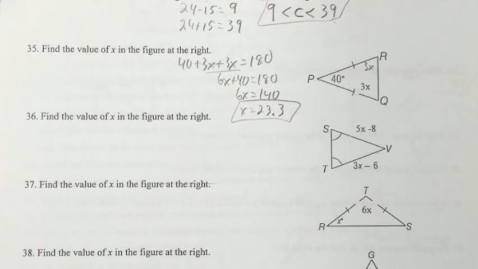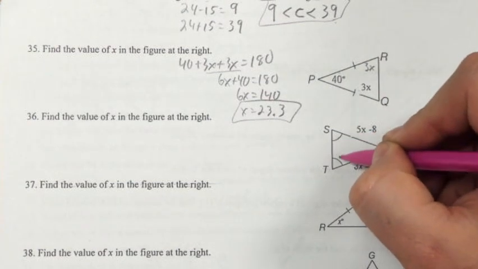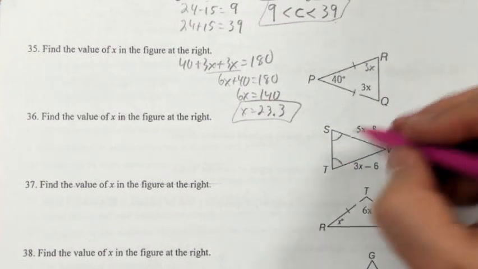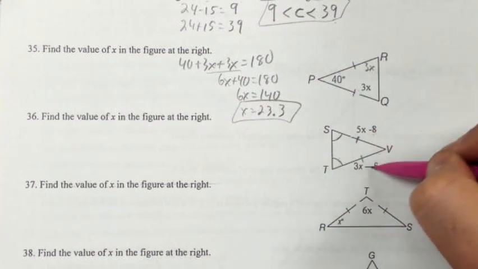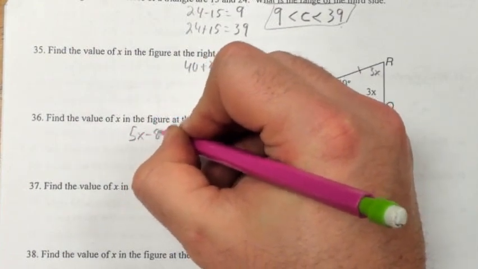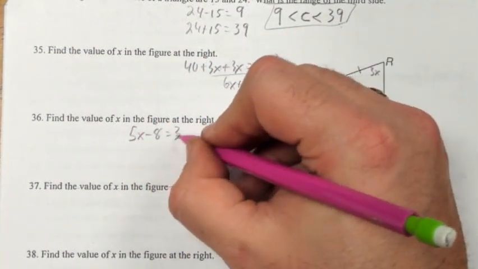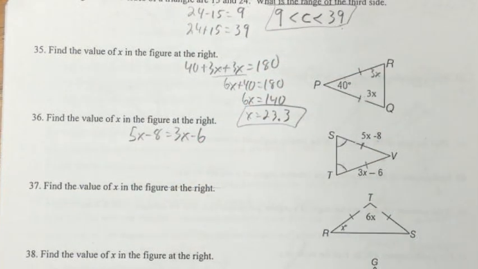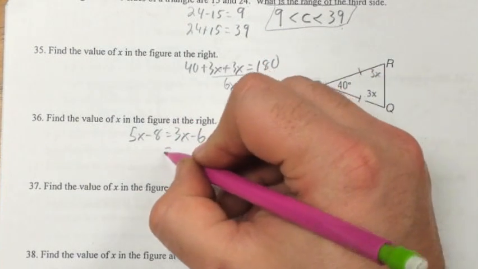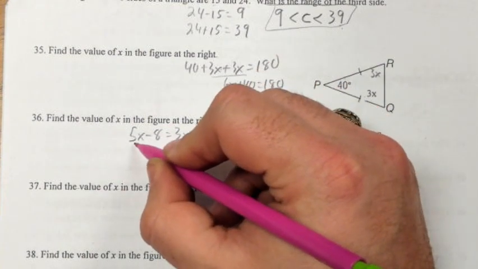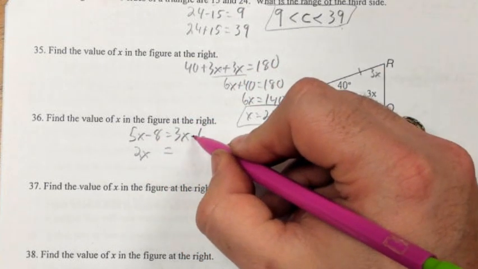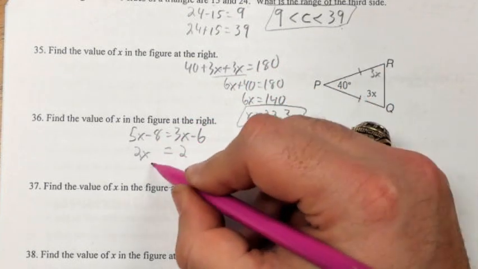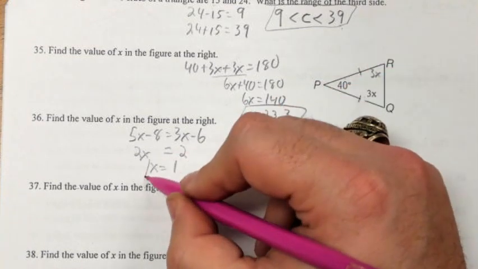36. Find the value of x in the figure at the right. Well, again, we have these two equal, meaning it's an isosceles triangle. If the base angles are congruent, then the legs are congruent as well. So these two equal one another. 5x minus 8 equals 3x minus 6. So we're going to subtract 3x on both sides. 5x minus 3x is 2x. We're also going to add 8 on both sides. Negative 6 plus 8 is positive 2, so x equals 1.